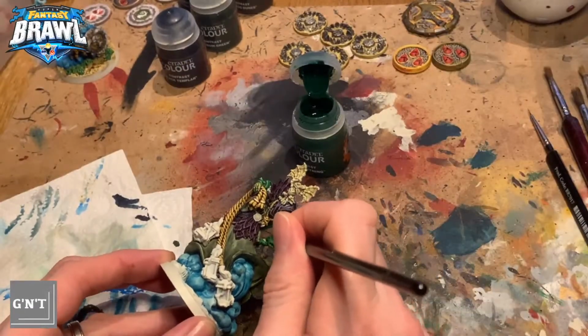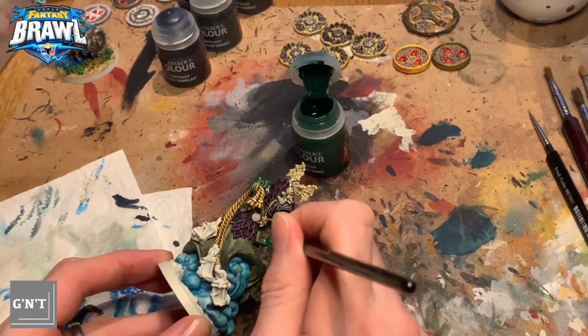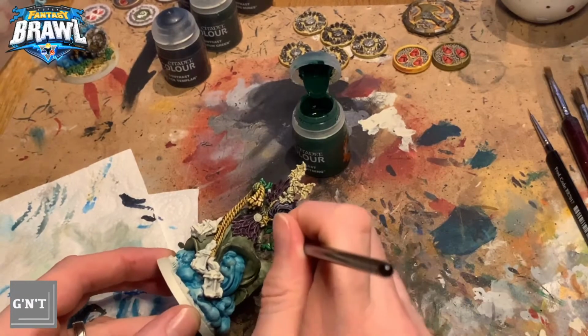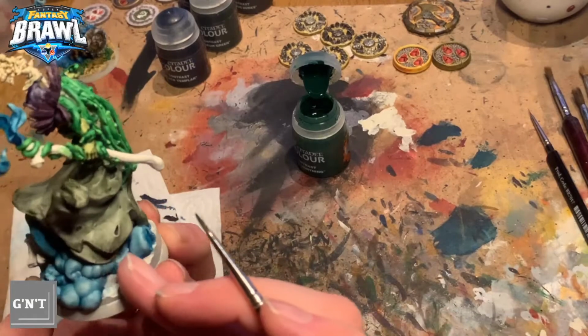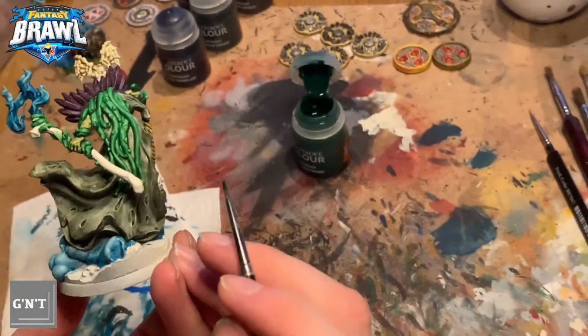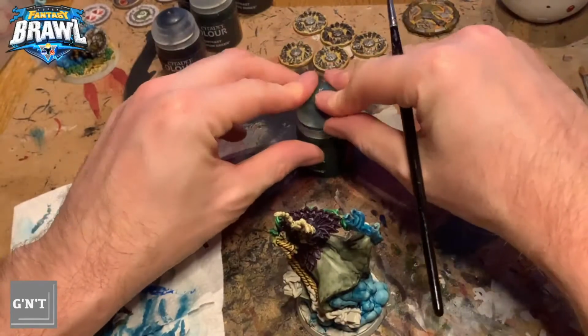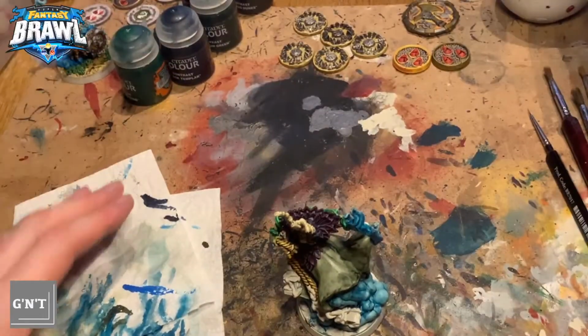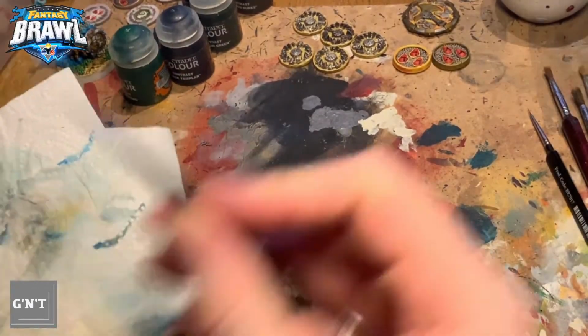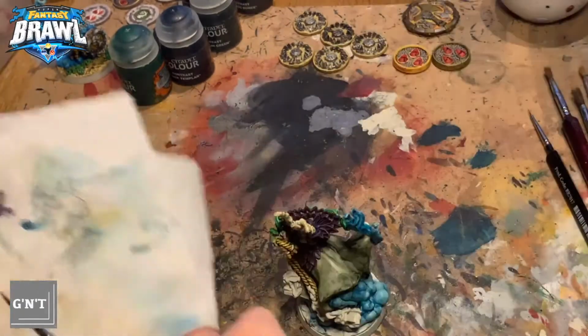Just going in here, the bit that I missed, the green bit I missed. That's it. And then let's use our Wildwood brown for the first time.